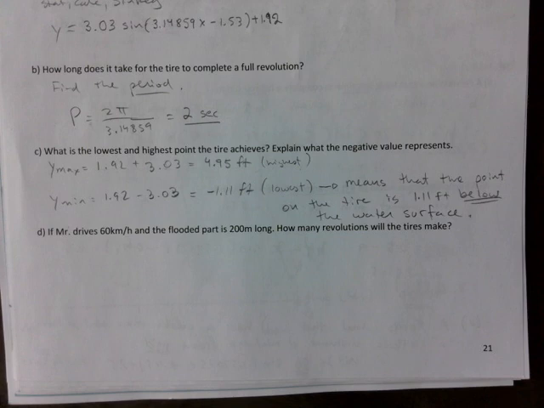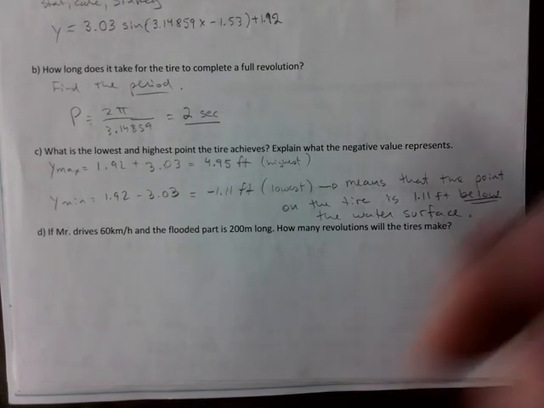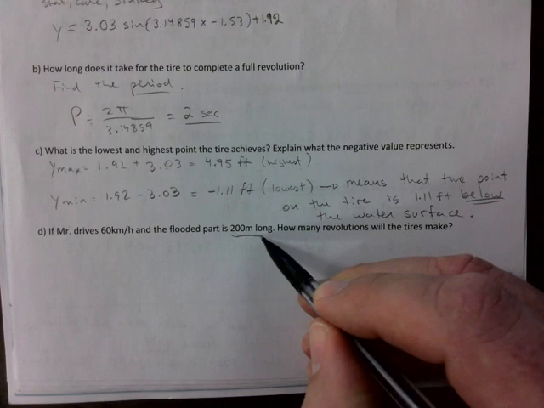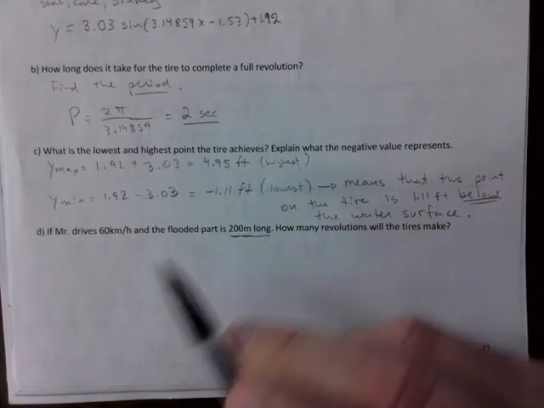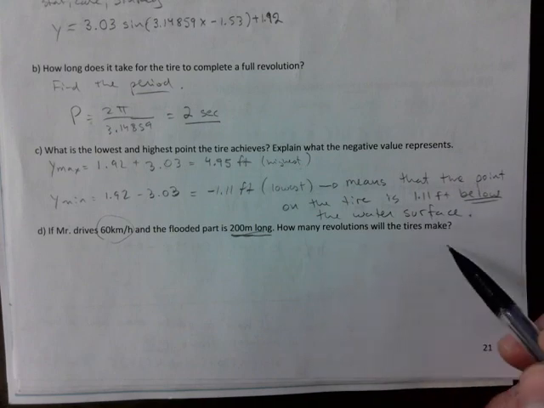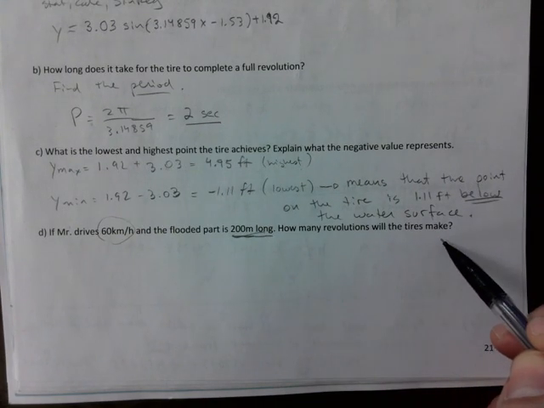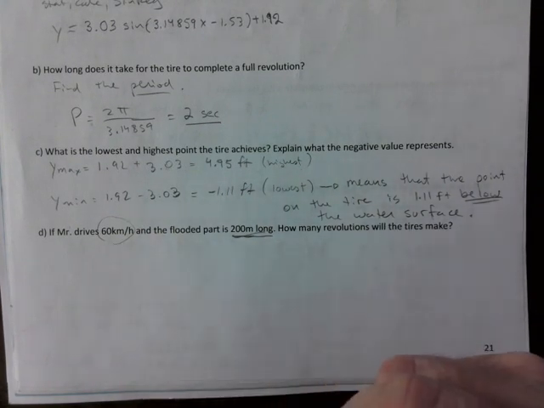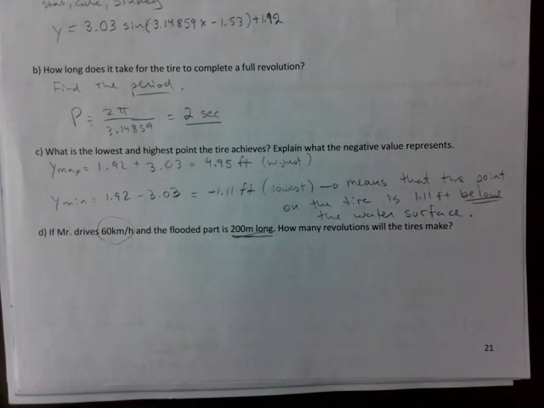If Mr. I forgot the Mr. D. If Mr. drives 60 kilometers an hour and the flooded part is 200 meters long, right? So at this speed going through a stretch that's 200 meters, right? How many revolutions will the tires make? So how would you approach this one? What do you need to know in the first place?